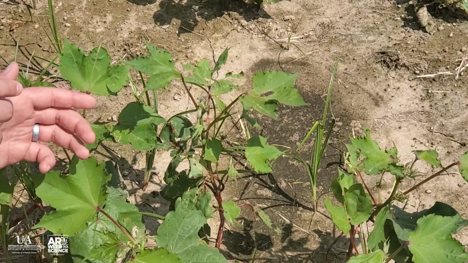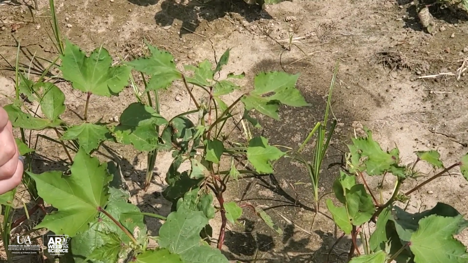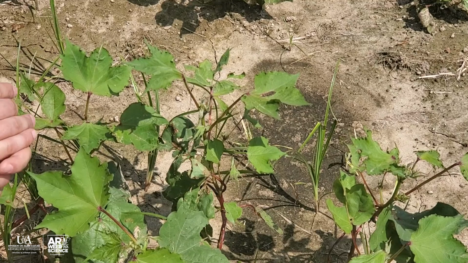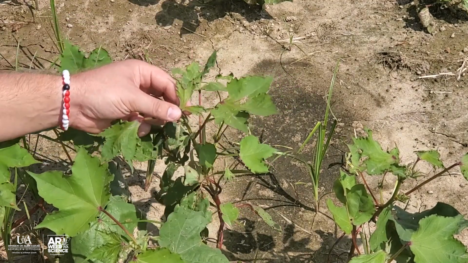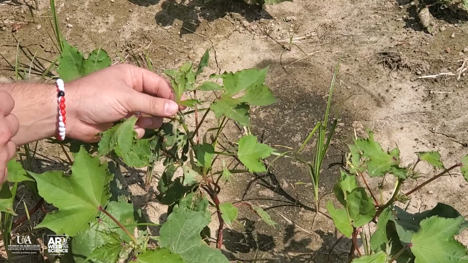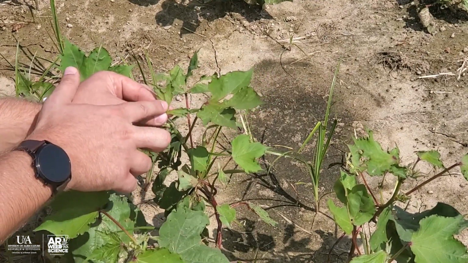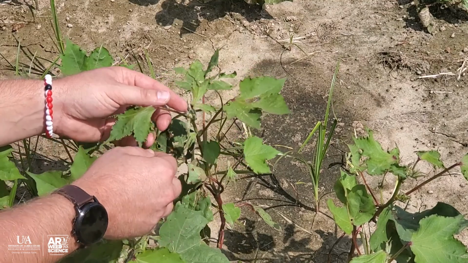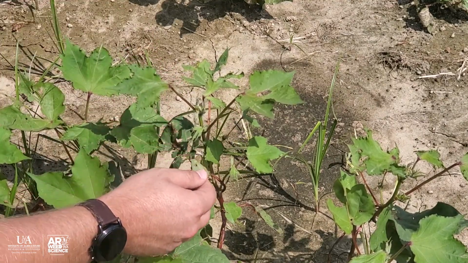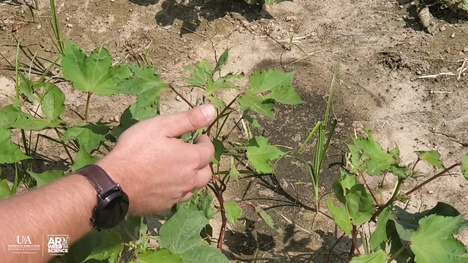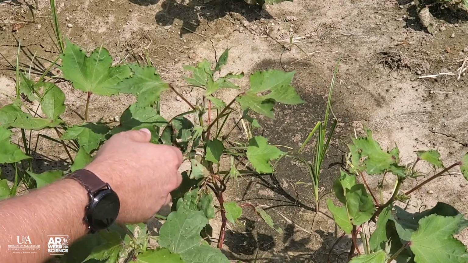Here we have a close-up of the 2,4-D injury on non-2,4-D resistant cotton. The symptomology that we tend to see here is that leaf strapping type injury, where it pulls the leaf a long way and you get those parallel veins on our cotton leaf. It'll wrinkle up the outsides of the leaf a little bit as well. Once again, this is from a low rate of 2,4-D.